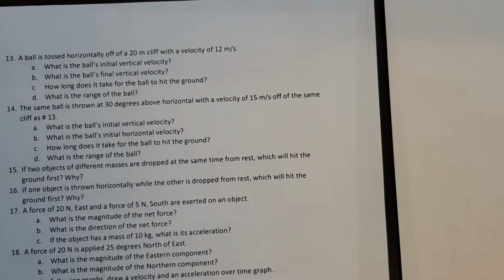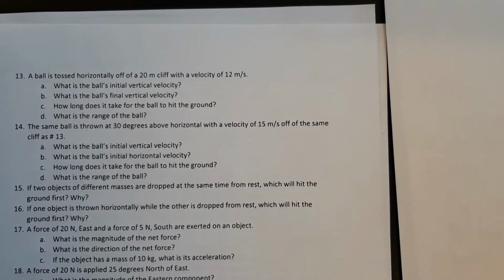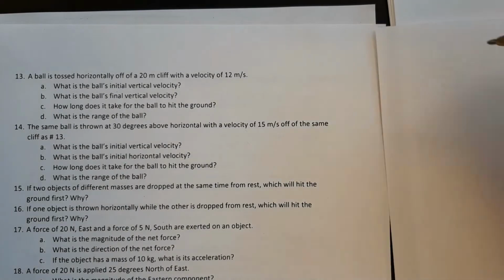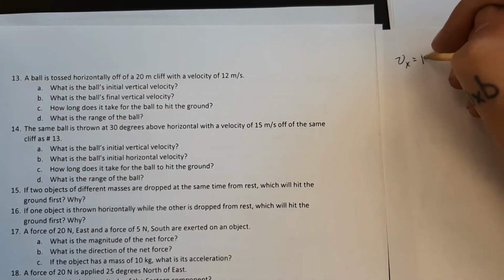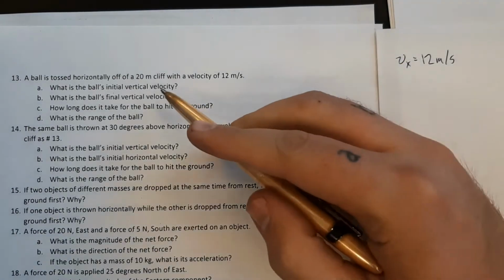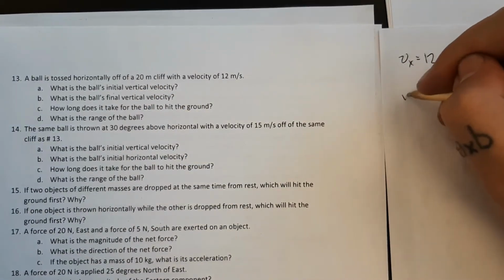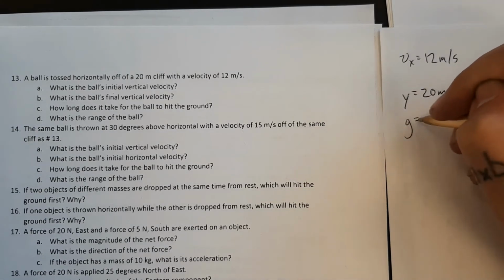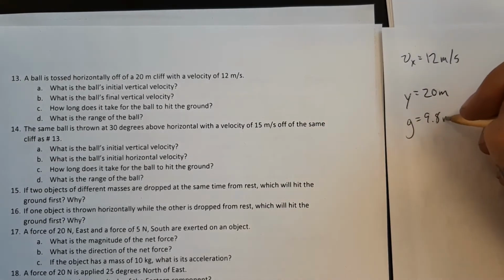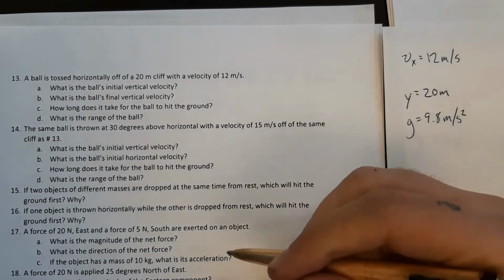Good. All right, so number 13, we've got a ball tossed horizontally off a 20-meter cliff with a velocity of 12 meters per second. So what we know is that our horizontal speed is 12 meters per second. We've got a vertical distance of 20 meters, and we're dealing with a projectile, so we know the gravitational acceleration is equal to 9.8 meters per second squared.